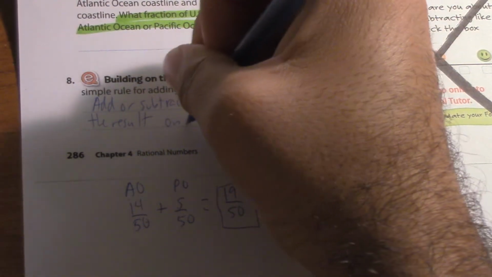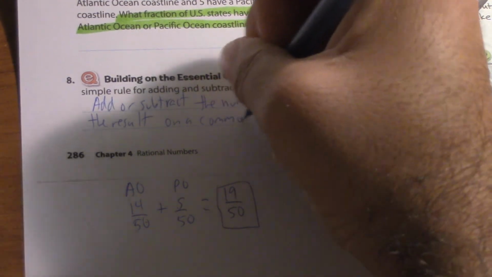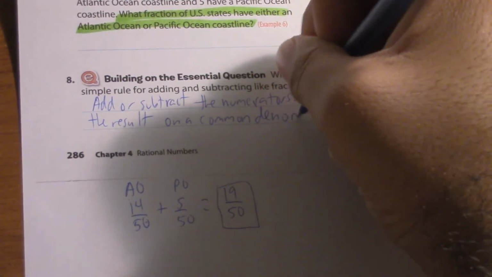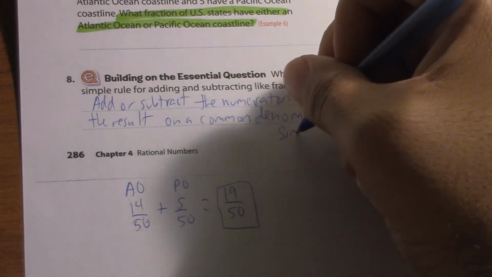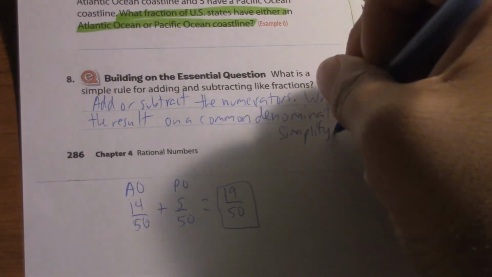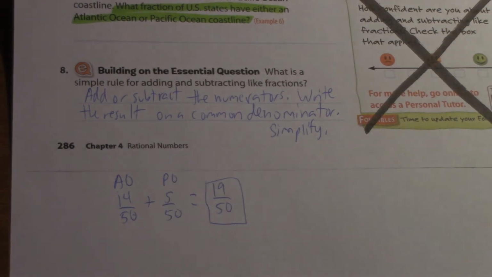Write the results on a common denominator and then simplify.